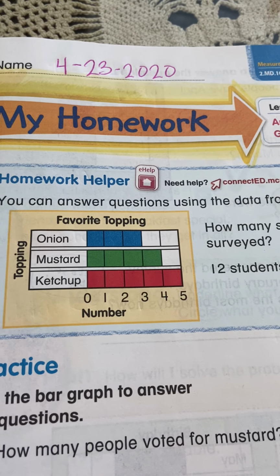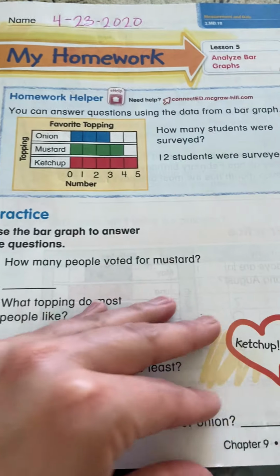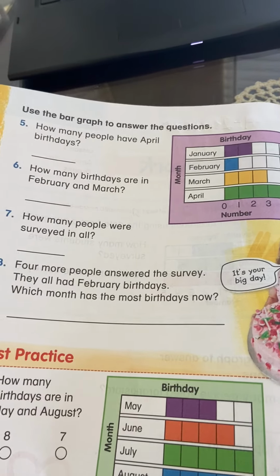For today, and again, I know that this says homework. We will do this side together, and then the back side here will be your homework.